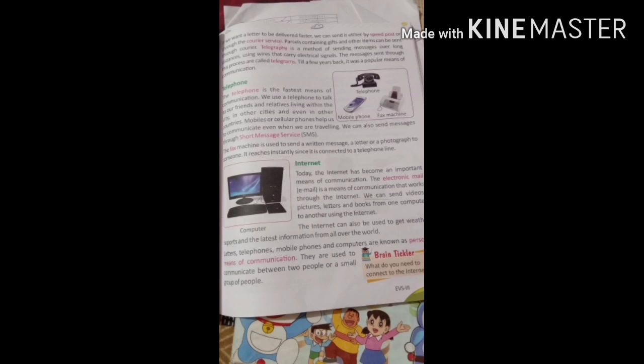Now come to the second means of communication, that is telephone or mobile phones. Nowadays we mostly use mobile phones or telephones to communicate with a person living in other cities and even in other countries also. The telephone or mobile phone is the fastest means of communication, and through a mobile phone we can send messages also, or we can even talk when we are traveling.